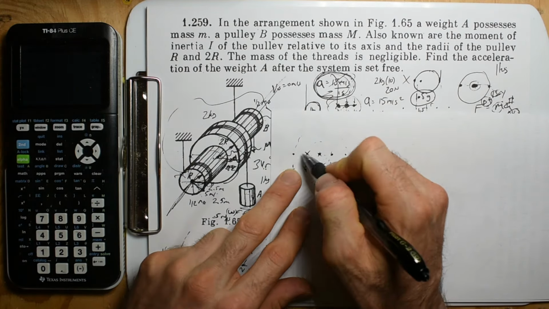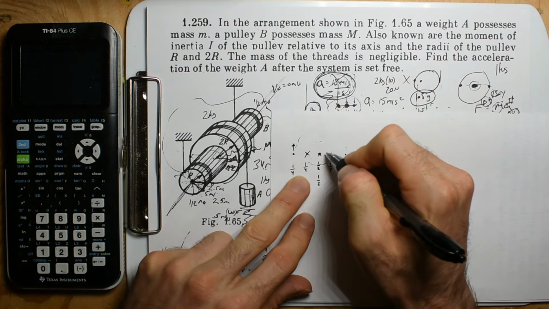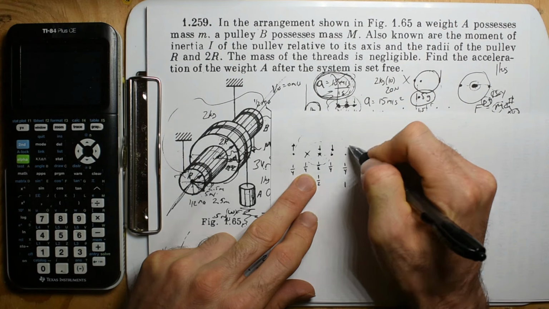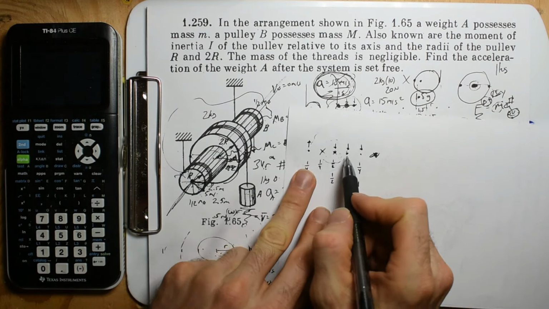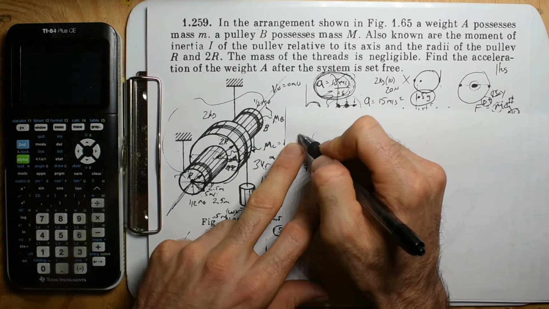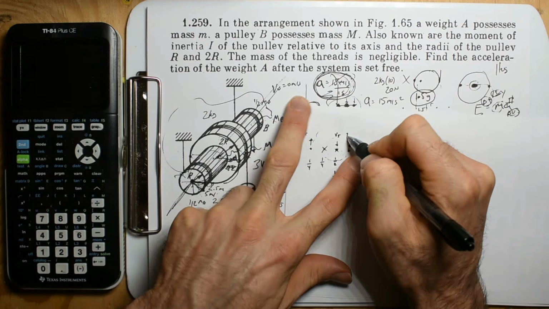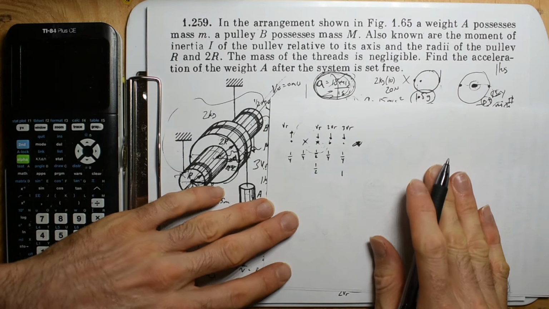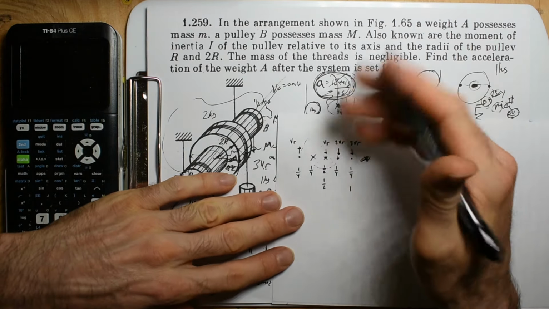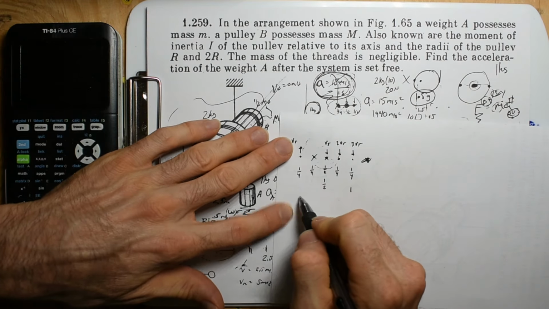So if that's the case, this velocity, this one's going up, these are going down. Cool. And due to continuity, you know what I mean? We're just going to call that VR, this is 2VR, and this is 3VR. Okay. Now due to gravity, the force of gravity, we're going to add these up.